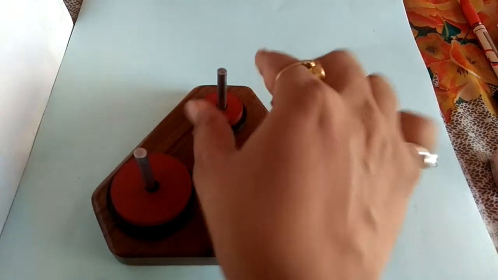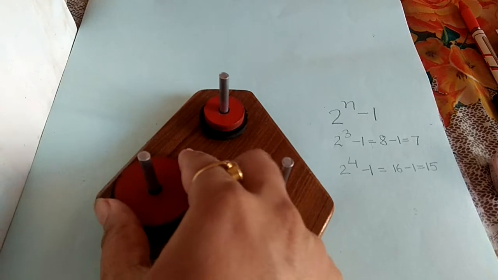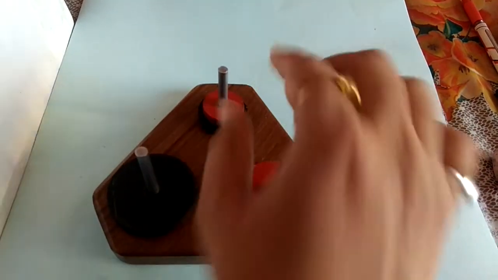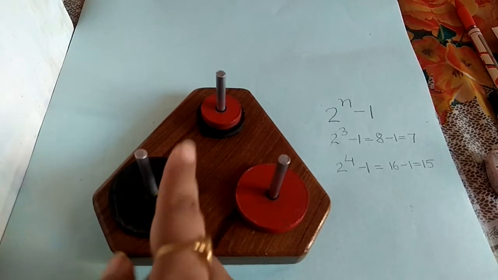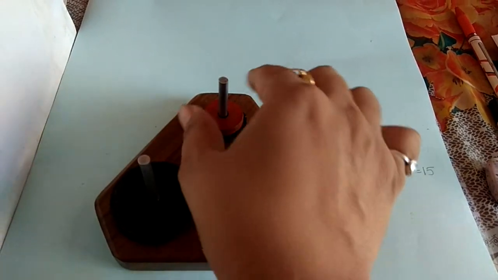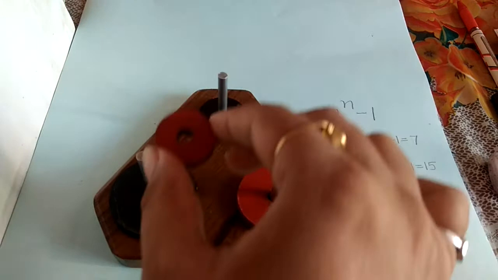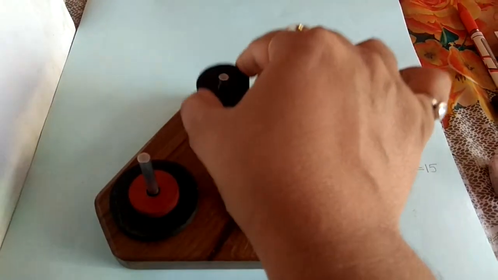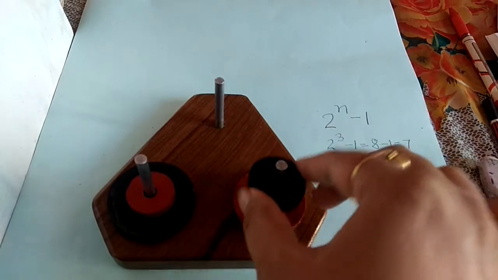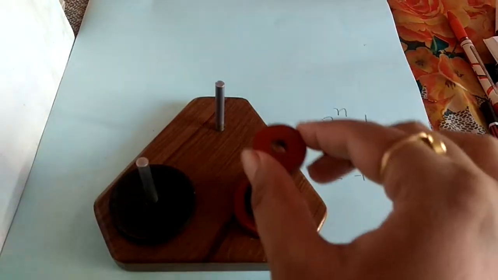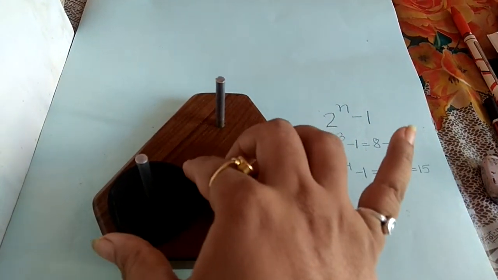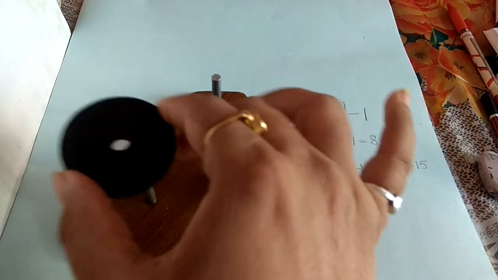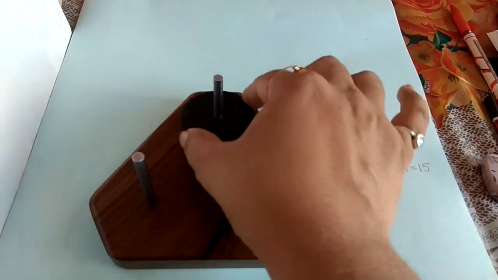In the third move, I have shifted this disc here. Now in the fourth move, this disc will be shifted. Now finally, I want to shift this disc from this tower. But in the fifth move, this disc will be shifted here. In the sixth move, this disc will be shifted here. In the seventh move, this disc will be shifted here. And finally, in the 8th move, this disc will be shifted from this tower to this last tower.